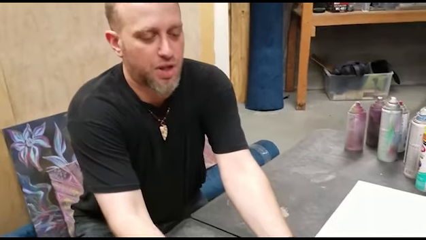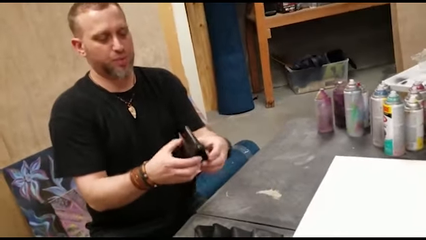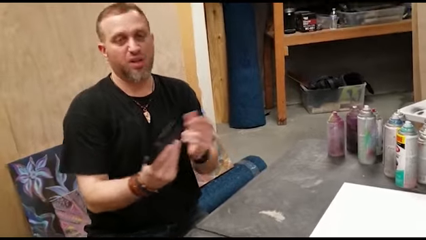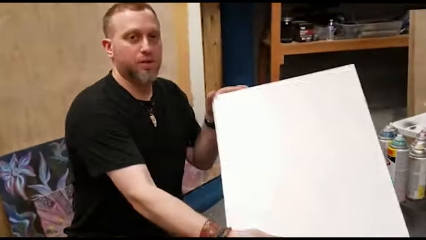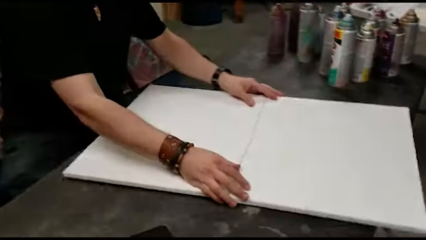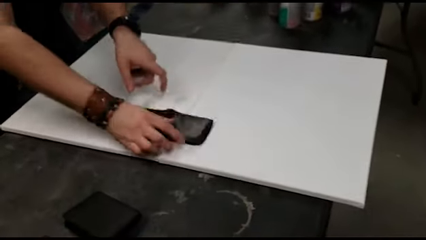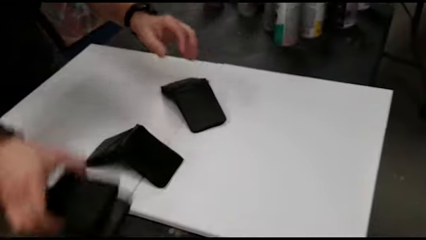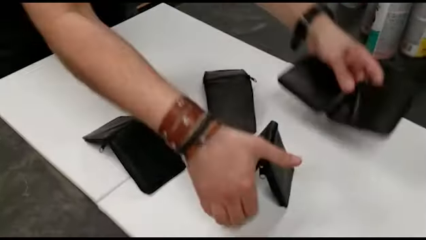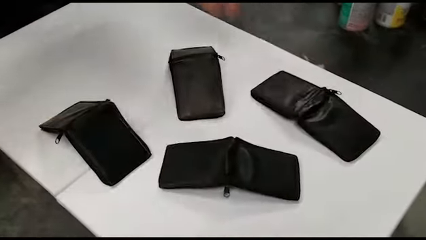Spray paint wallets. We are going to take these real leather wallets that we got. These are the zipper kind. I don't like the zipper kind, but got to do the video, got to get it over. So whatever. I'm going to spray these wallets on canvas. Knock out two pieces of art at the same time. Stick these wallets down any which way.